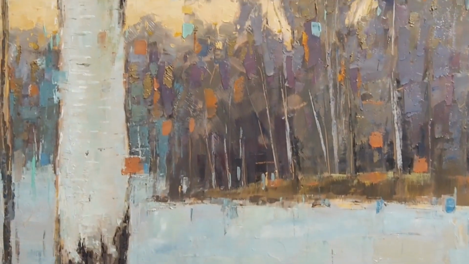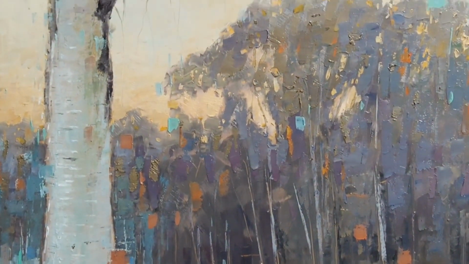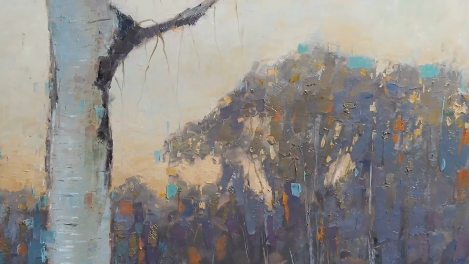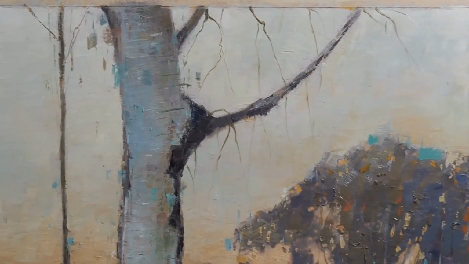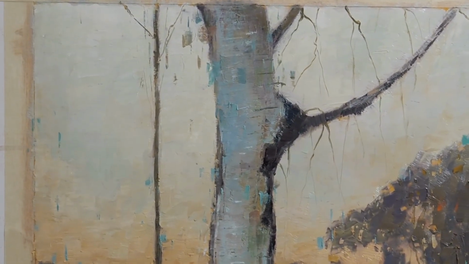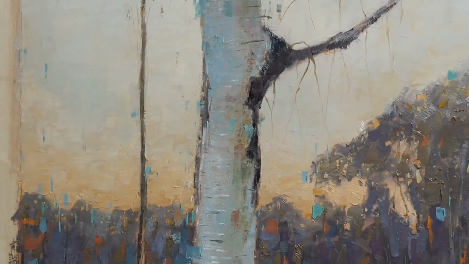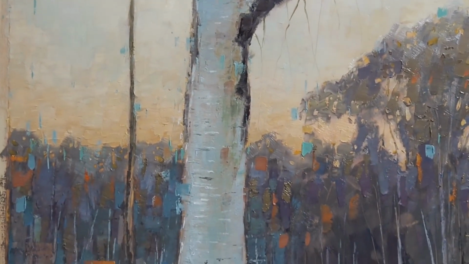That paint that you can see right here as we're zooming in: the teals, the oranges, the cad yellows, and of course the underlying color cues that we talked about that indicate form of the scene itself.